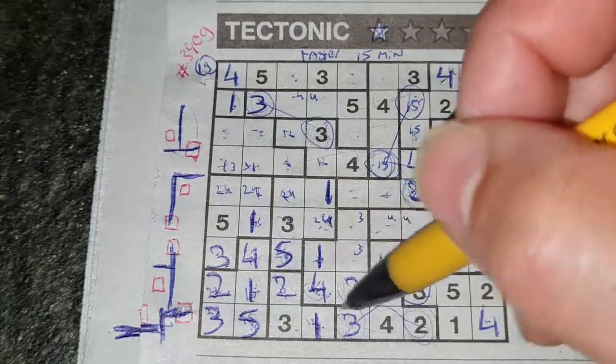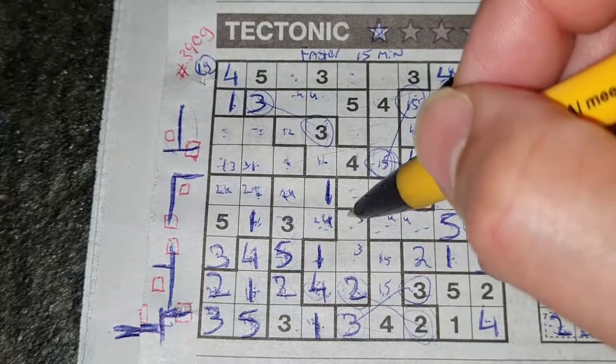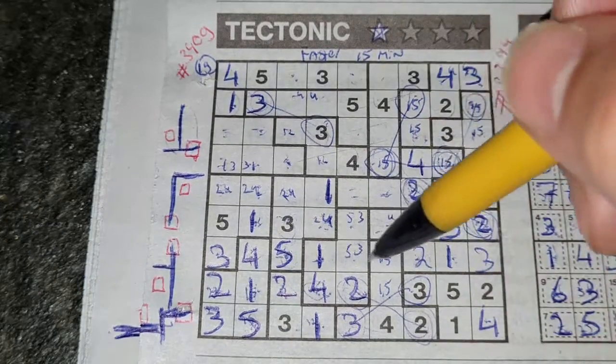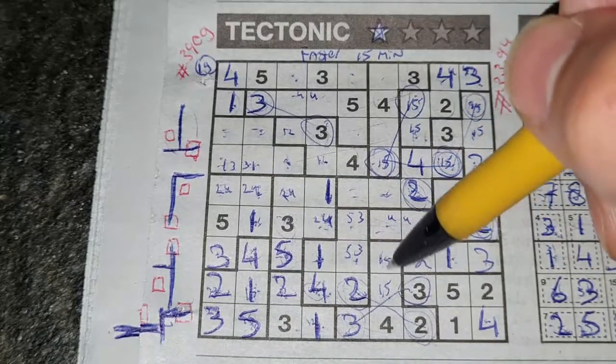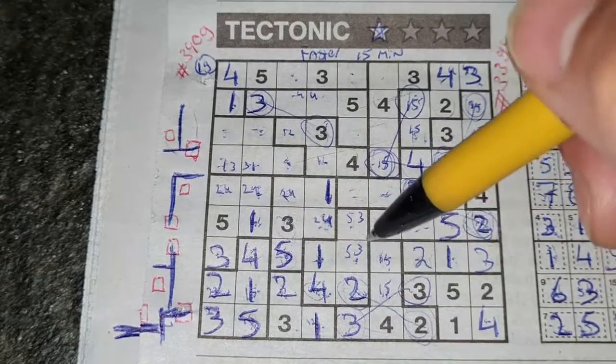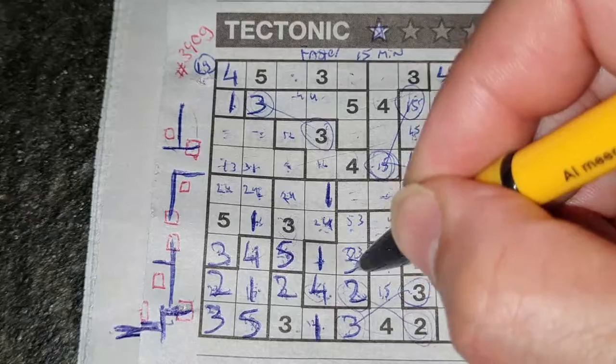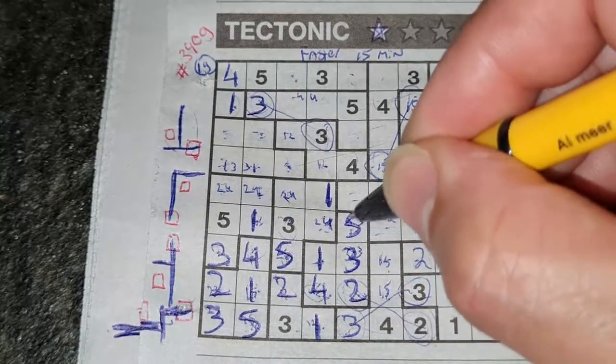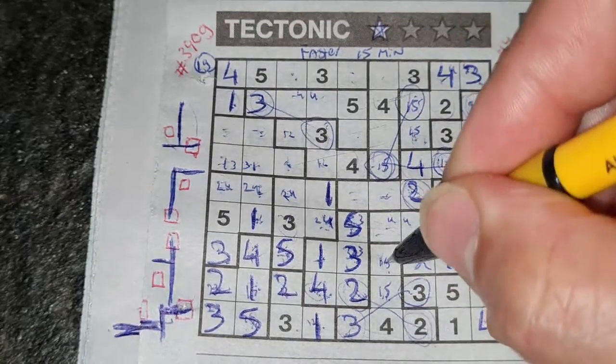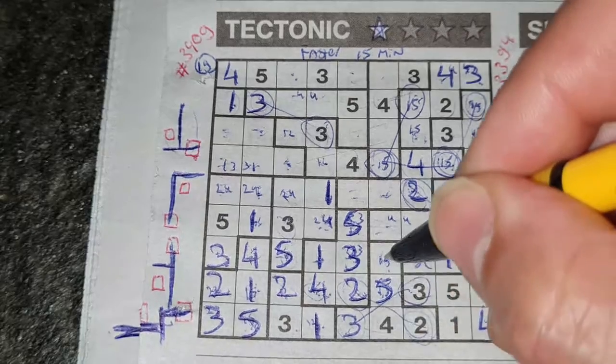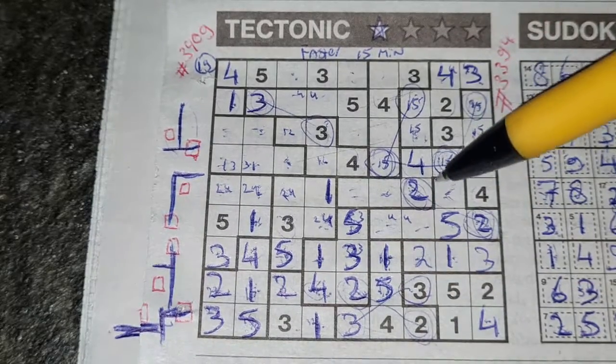2 numbers left in this area for numbers 3 and 5. Well, I cannot place the 5 here. We have a double 5 there, 1 and a 5. So this box should be a 3 and that box should be a 5. Now we have a 5 there, so this box can't be 5 anymore. That box should be a 5 and this box should be a 1.